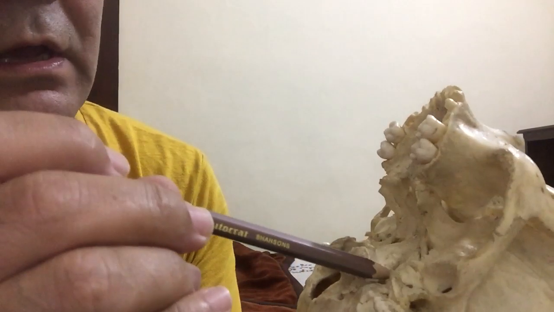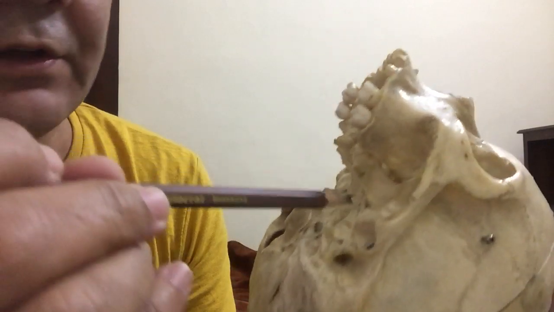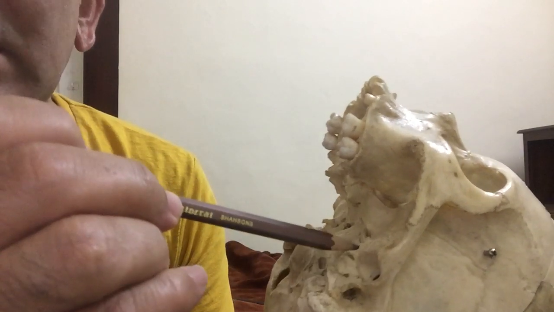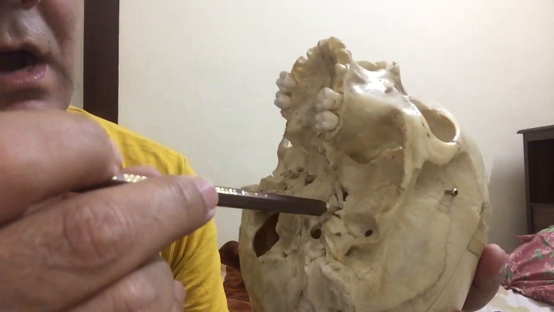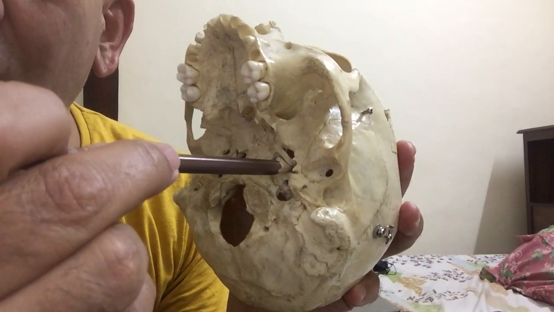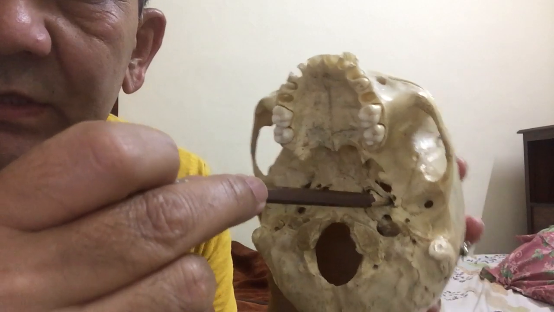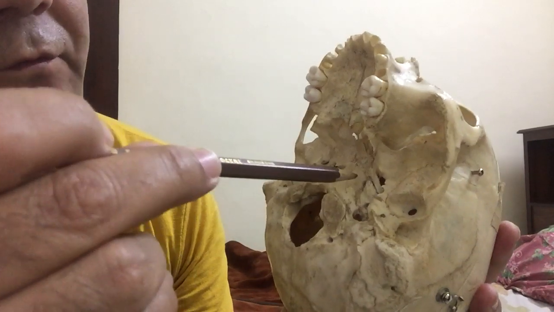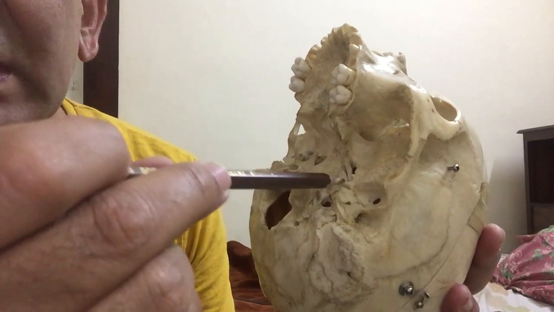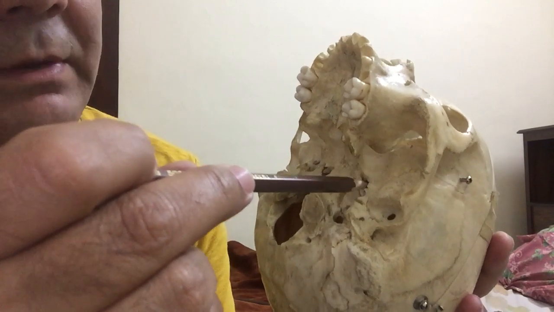At the front of the carotid foramen, on the interior side, is another foramen called the foramen spinosum. Just in front of the foramen spinosum is another foramen which is oval in shape.